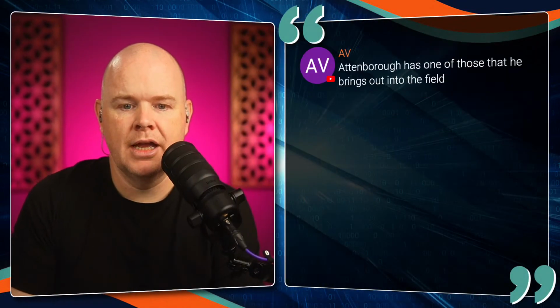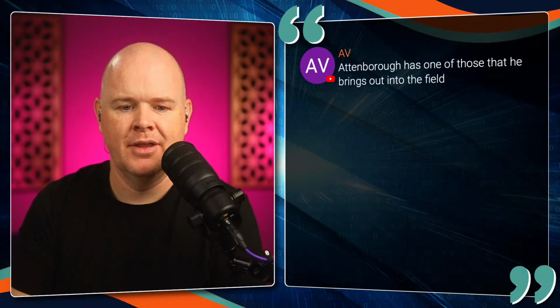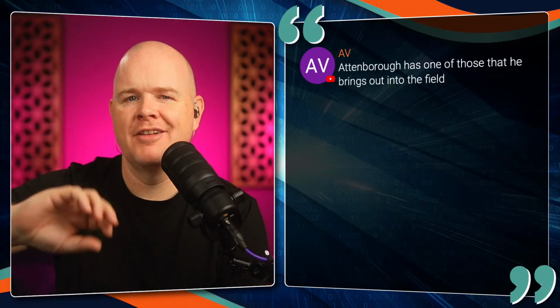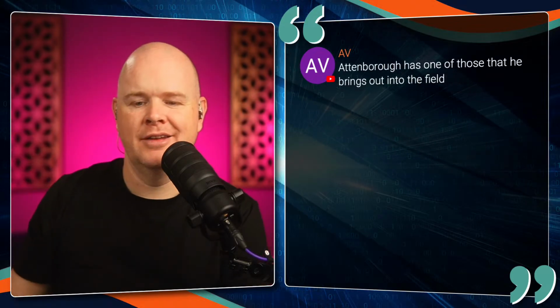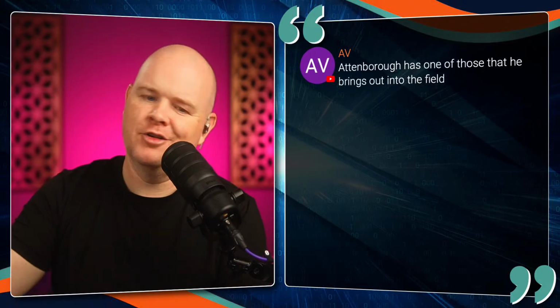So let's see. Attenborough has one of those that he brings out in the field. Is that the Osmo Pocket? Does he really? I'm guessing that's what we're talking about. It's always catching up with chat later. I never know the context. I'm assuming that you're talking about the Osmo Pocket rather than a Stream Deck or a Nanlite. So I'm guessing that was what it is.